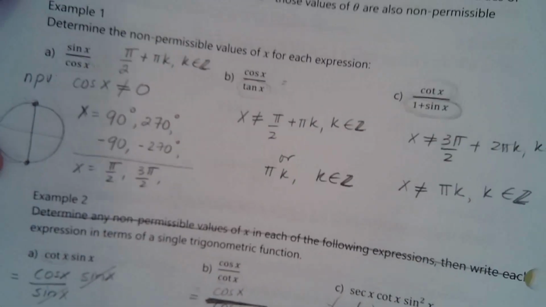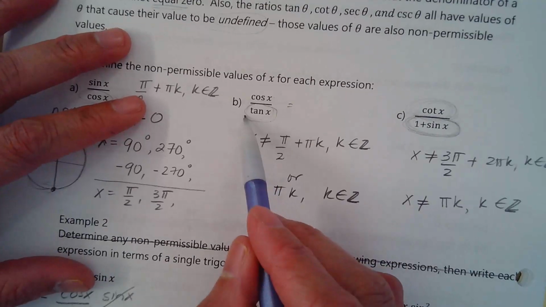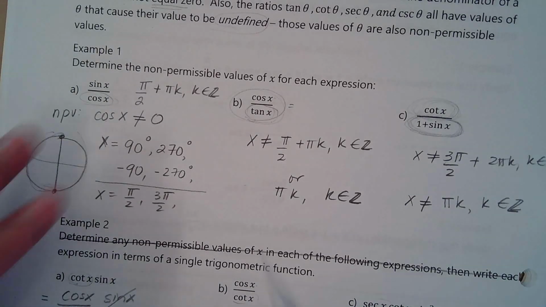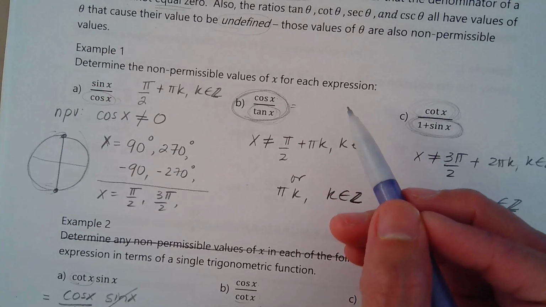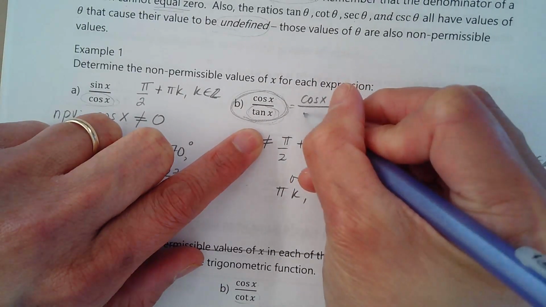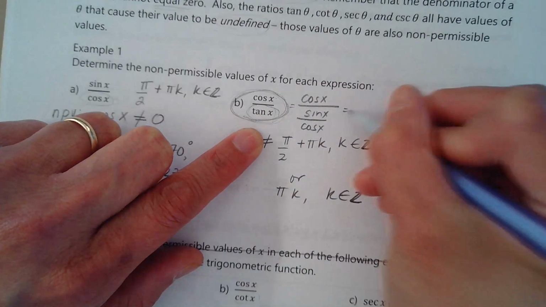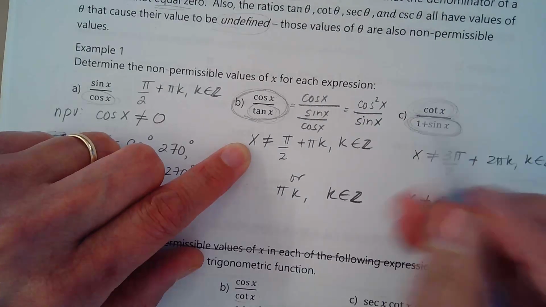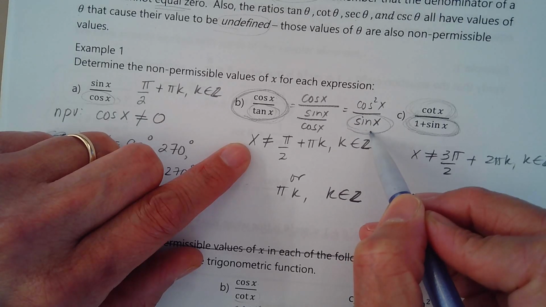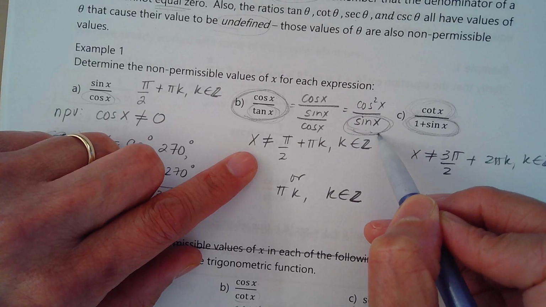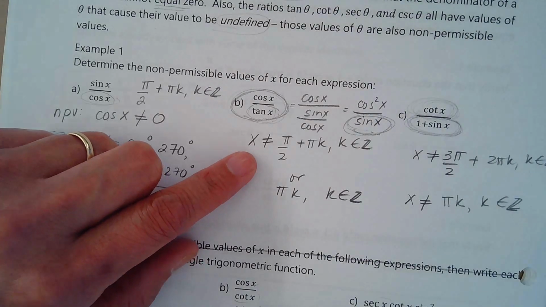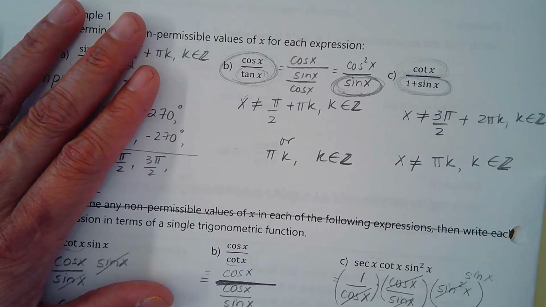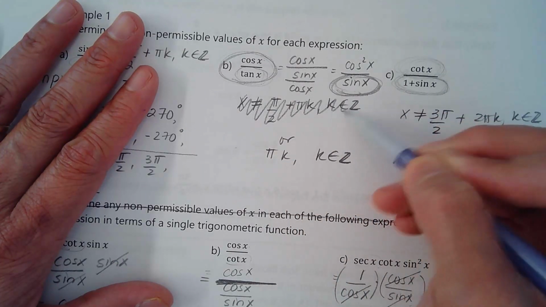Now, before we go away, I'm going to take a look at this one here. I'm going to revisit it, because I think some of these might not be true. Let's take a look. If we rearrange this, what would happen? Cos of x over sine of x over cos of x. So it flips back up, and that becomes cos squared of x over sine of x. So the cos of x is not going to affect it. The cos of x cannot equal 0, so we would have to scratch this off. It's only the sine of x in the denominator that will make that 0. And here's the pi k. Just pi k.